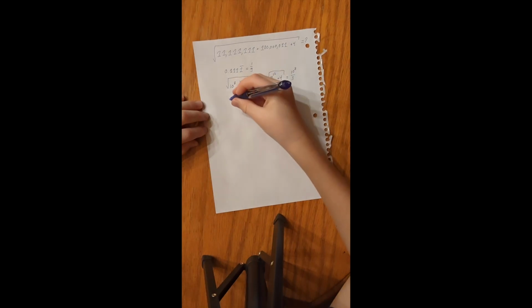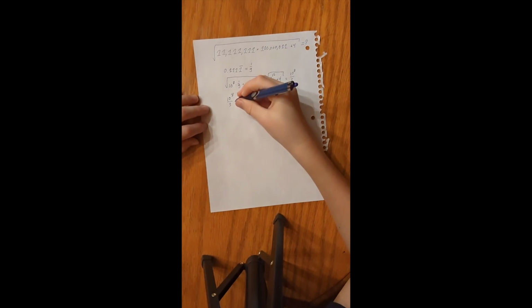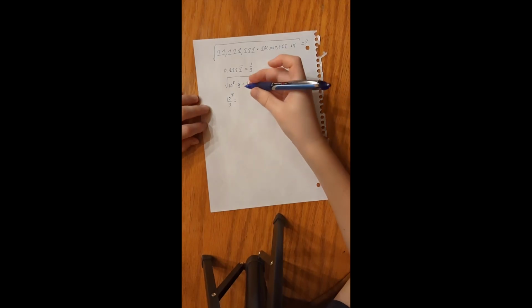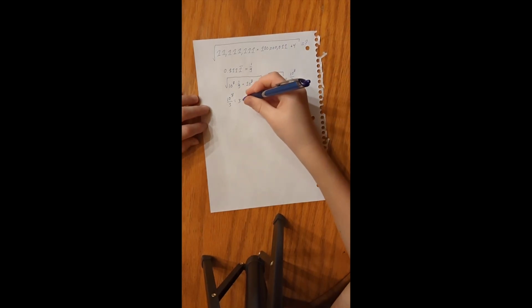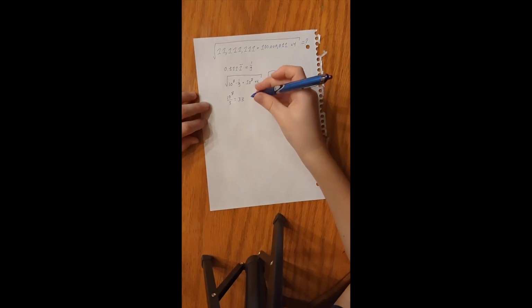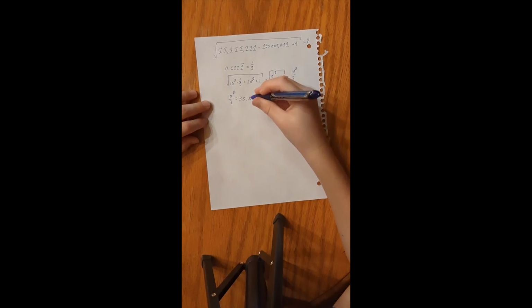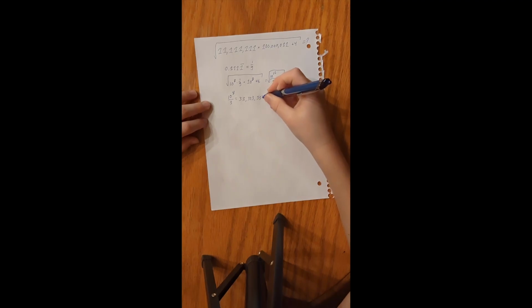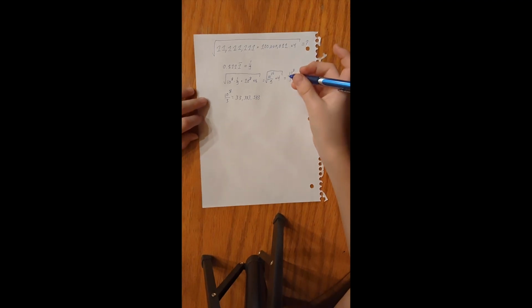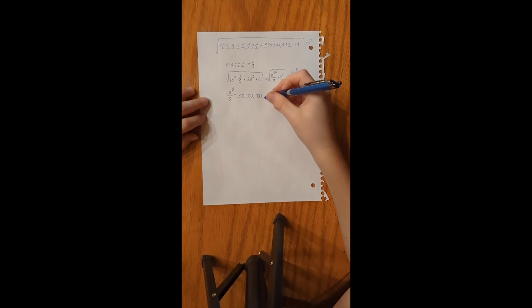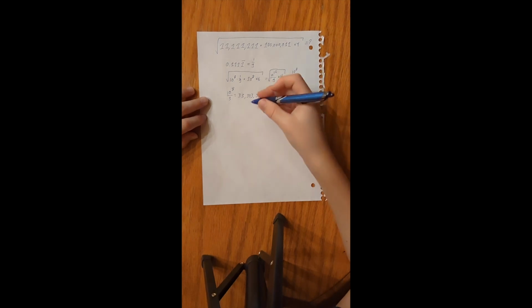And then 10 to the 8th over 3 is equal to about 33,333,333,333. And then this isn't exact, but it's the closest integer.